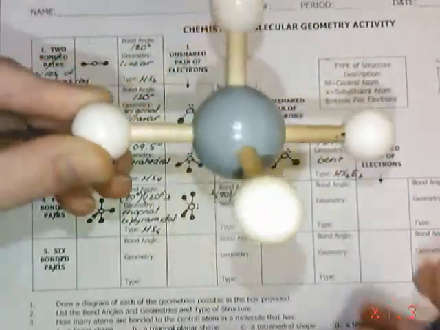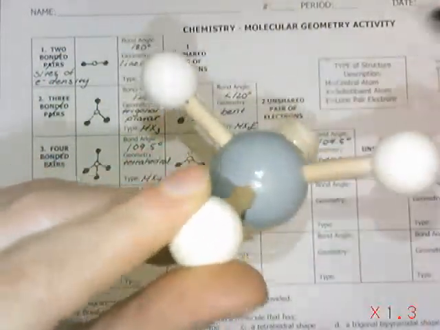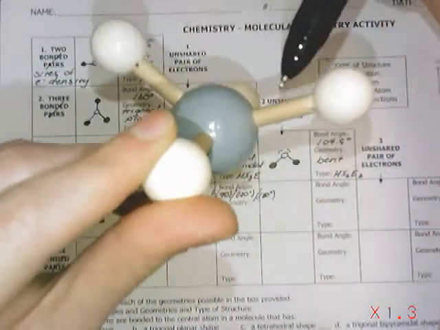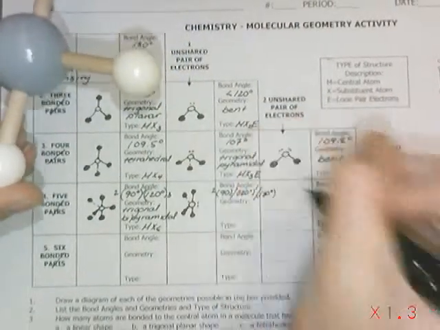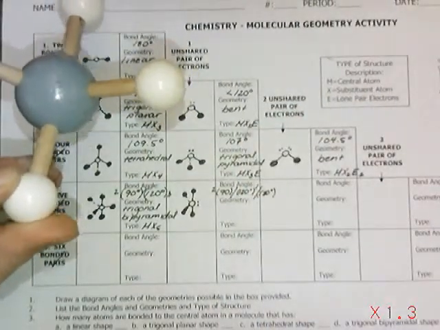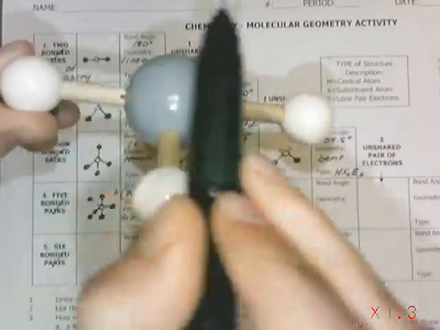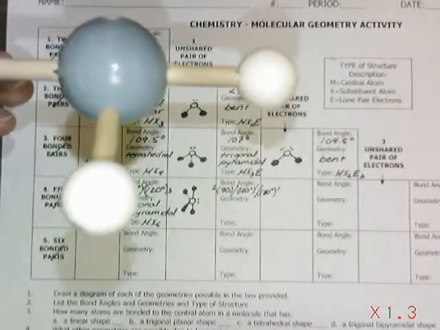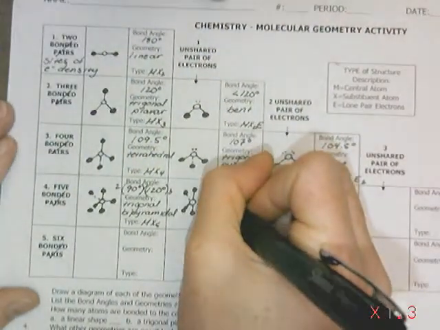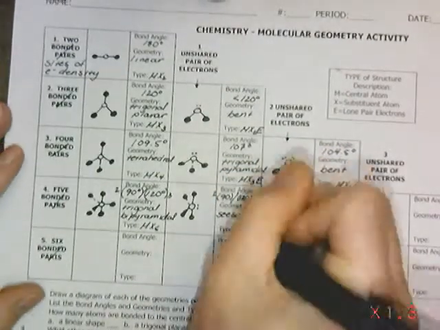All right. Here we have a 120 degree bond angle. It's kind of difficult to see, but right there, 120 degree bond angle. So we have 1 120 degree bond angle. And then here, we have 1 180 degree bond angle. All right. So this is called a seesaw. And the type would be MX4E.